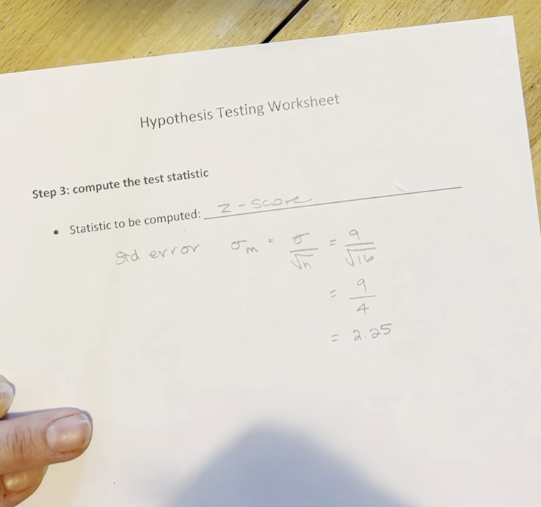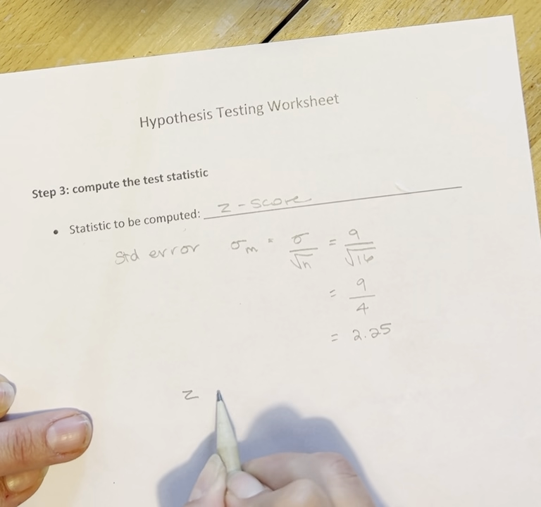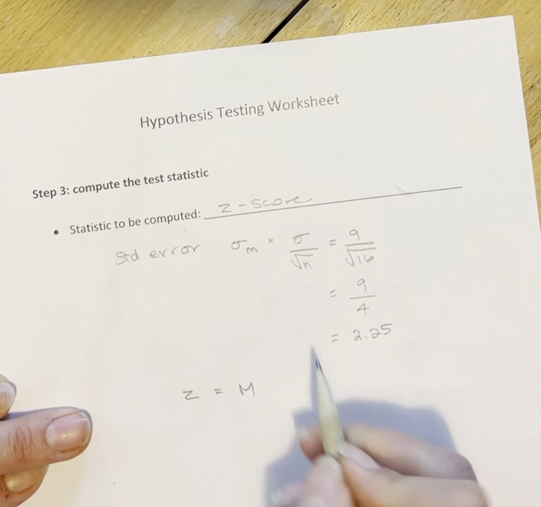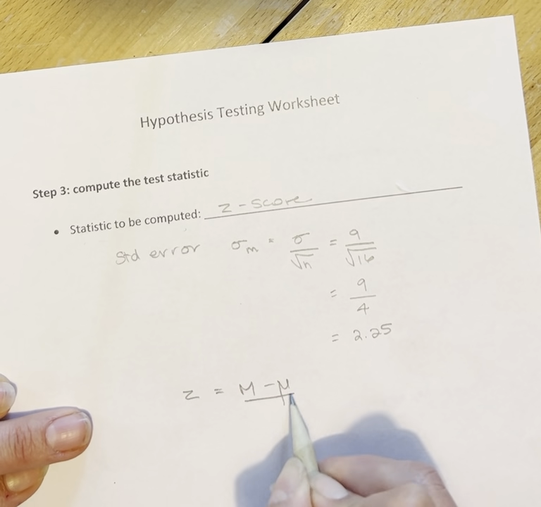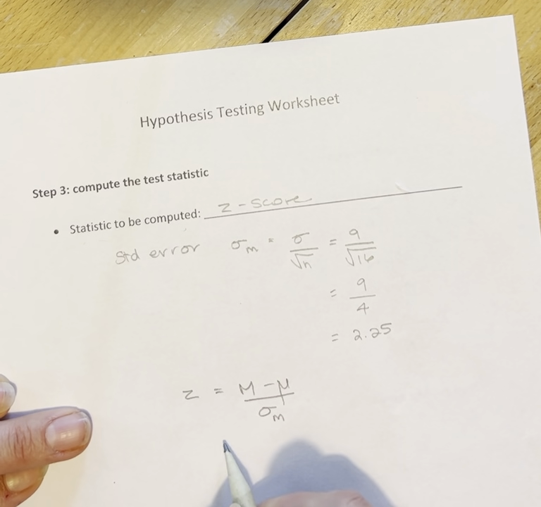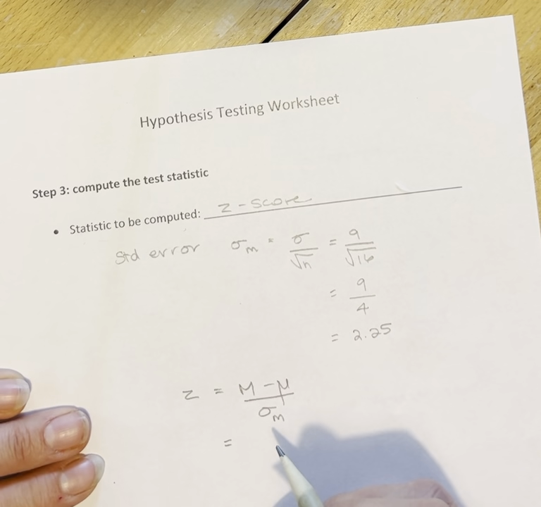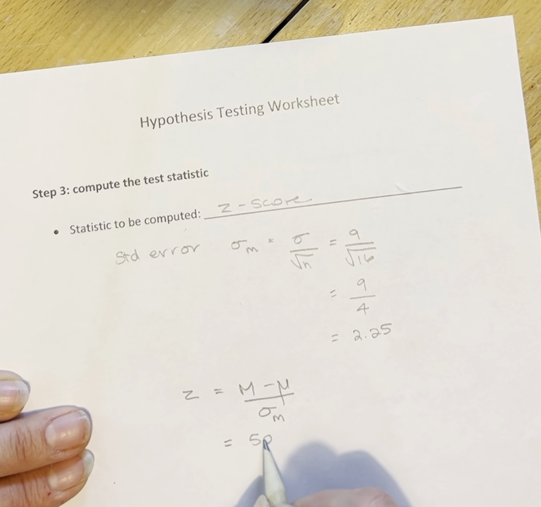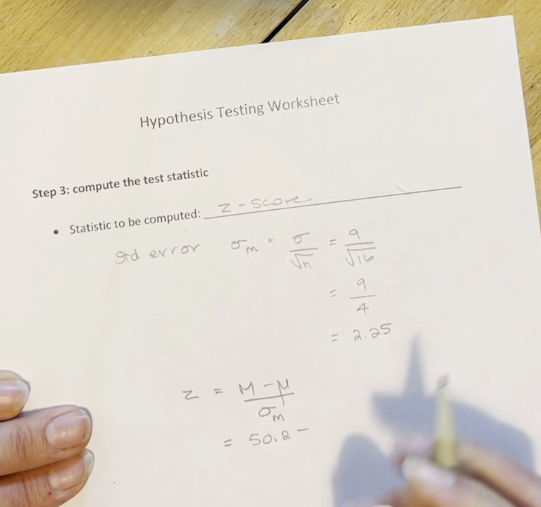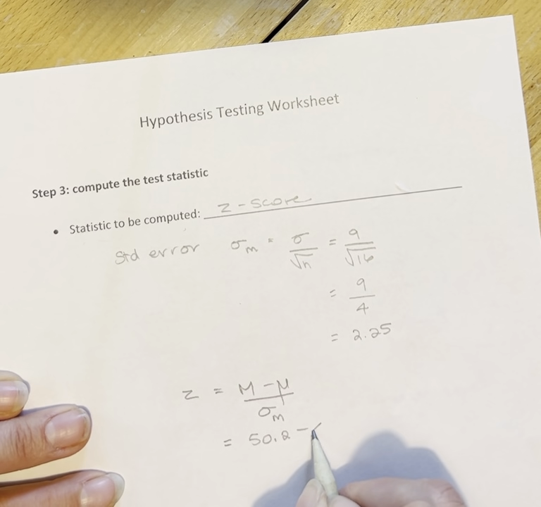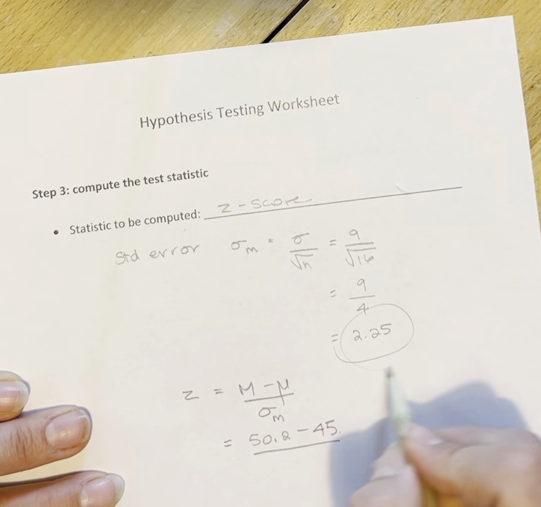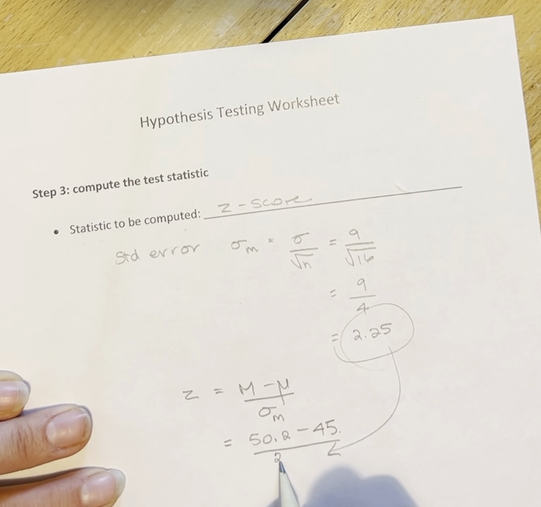And then I calculate my z-score, which is the mean of my sample, subtract mu, divided by my standard error. The mean of the sample was 50.2. The mean of the general population was 45. And then my standard error, this value, which I plugged down here, is 2.25.